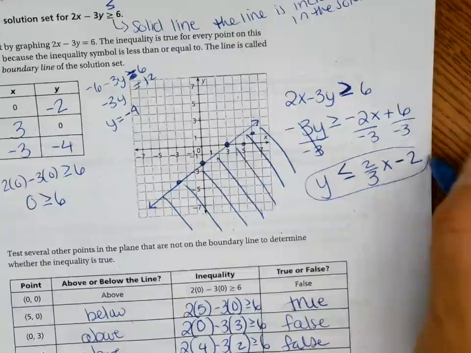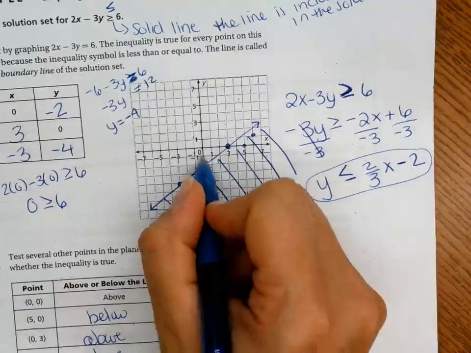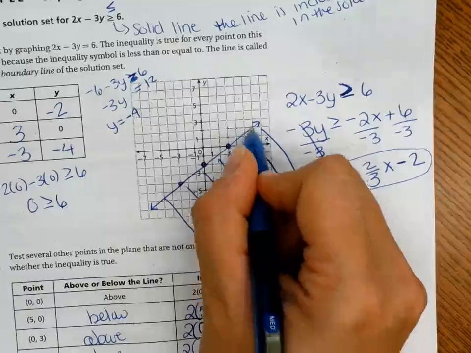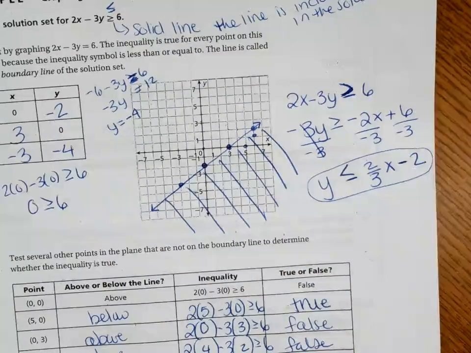So that means that my y-intercept is negative 2. My slope is up 2 over 3. Up 2 over 3, down 2 over 3. Do you guys see how I could graph that pretty quickly and easily?